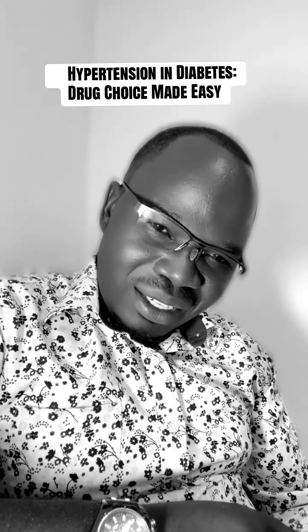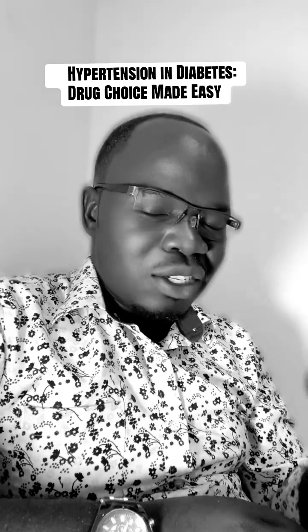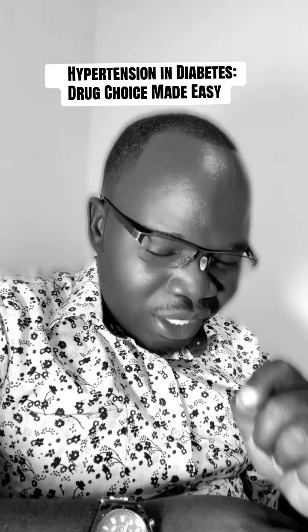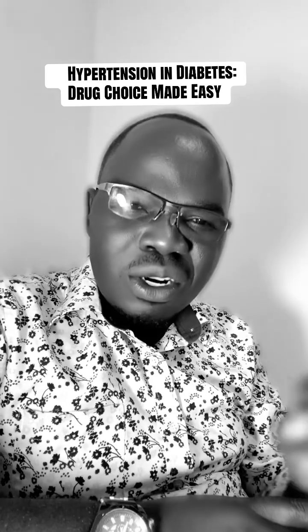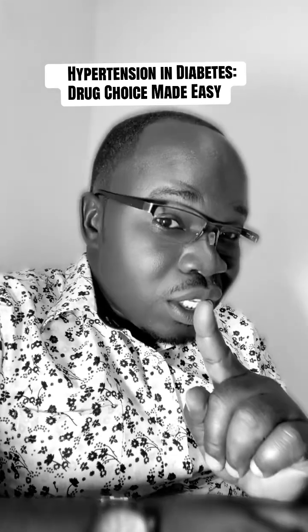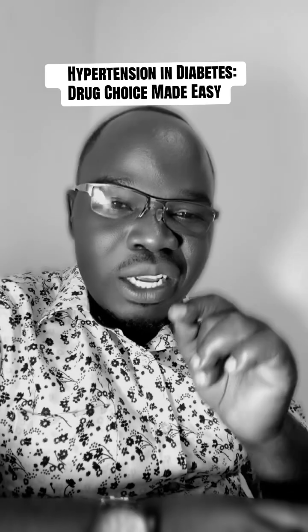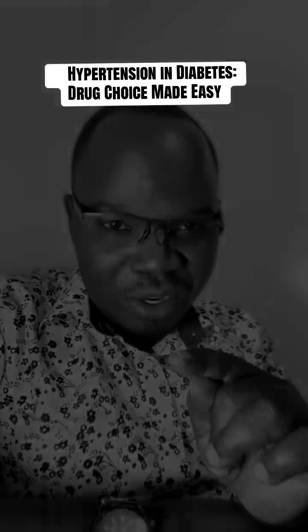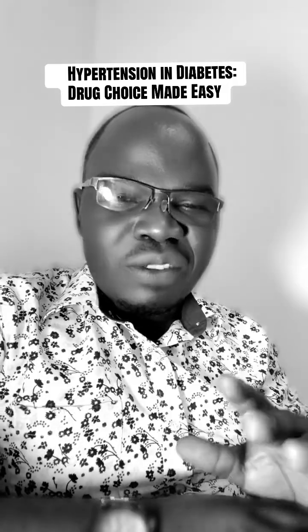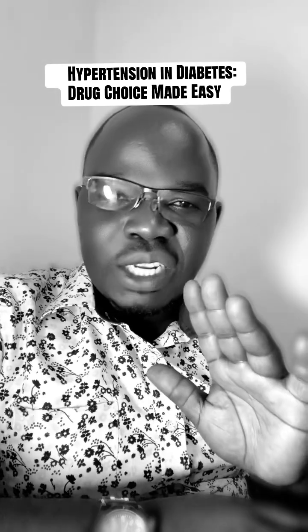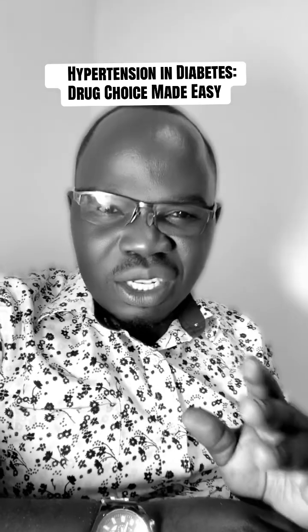But please, this should be a last choice. Avoid the thiazide diuretics, and even when it has to come, it should be a very small dose. Because of thiazide diuretics, one of their side effects is hyperglycemia and also increased insulin resistance. So it is not even mentioned in most of the guidelines. It comes in as a last choice.